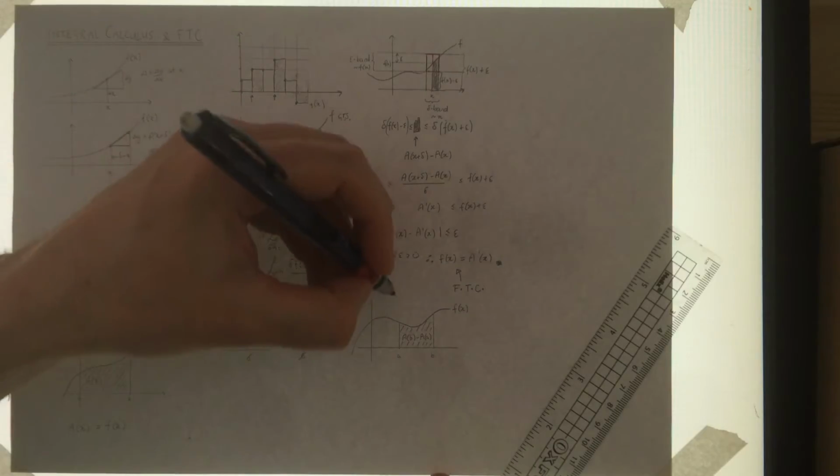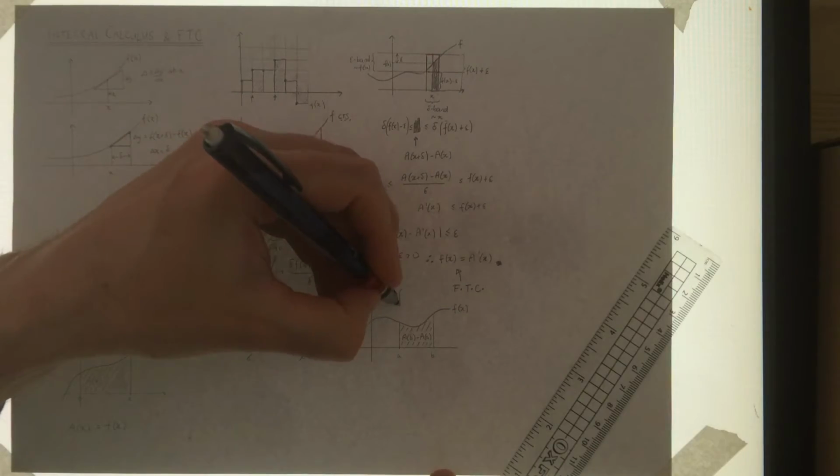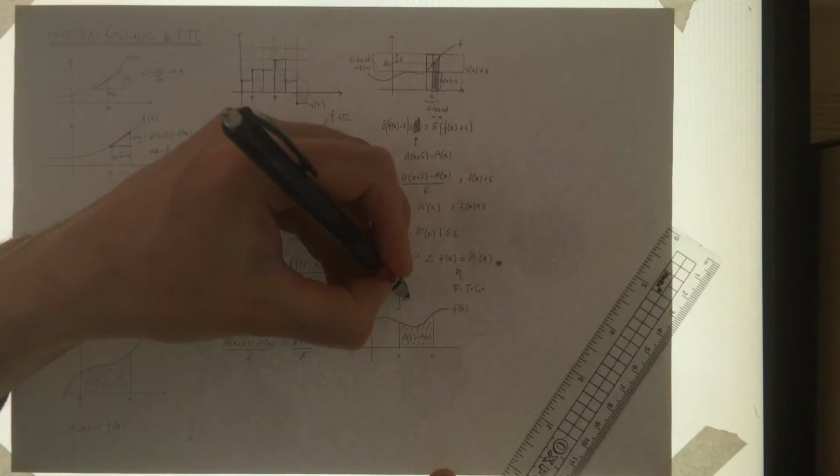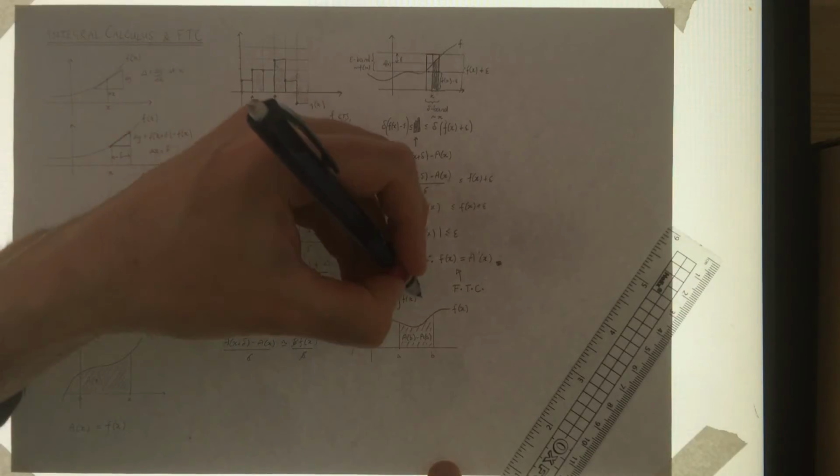And we can write this as the integral of f of x with respect to x.